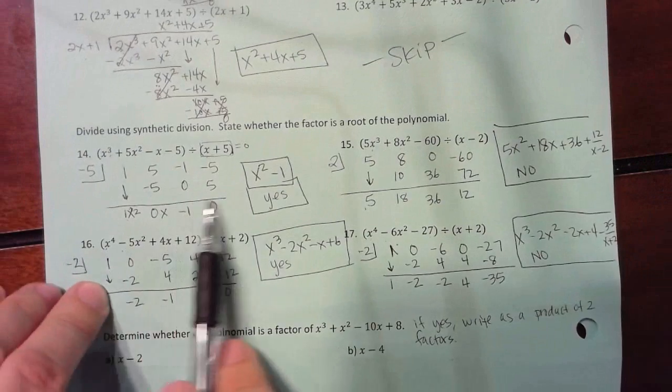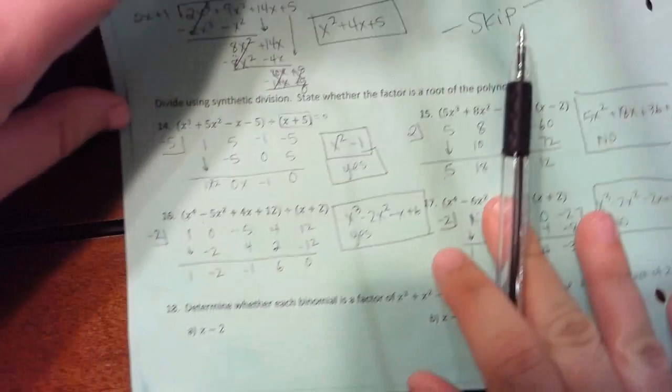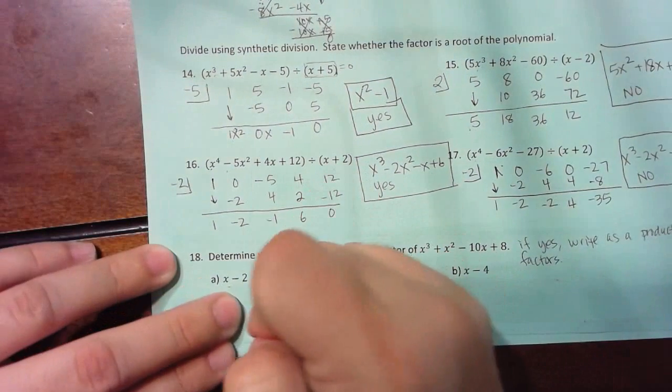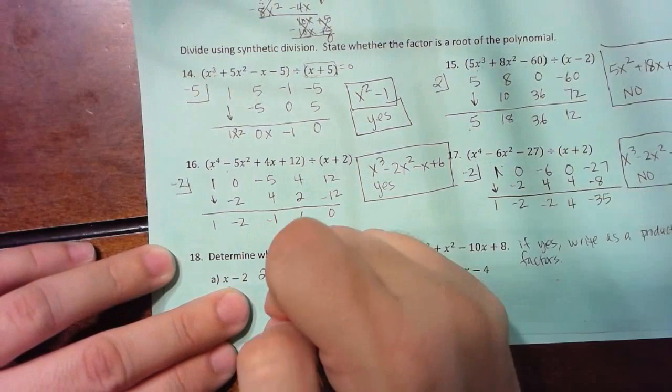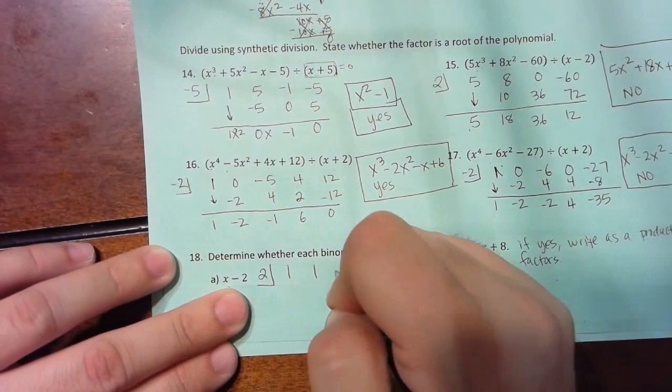And if we had to choose between synthetic, which is like 12 numbers, and long division, which is 500, I'm going to choose synthetic because I feel like you're less likely to make a mistake.